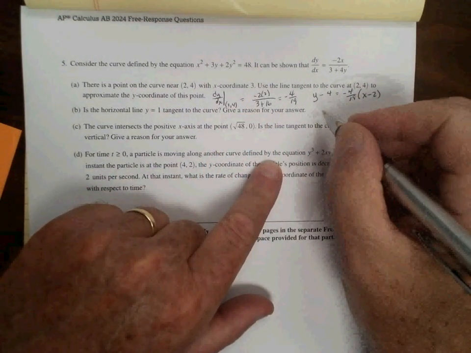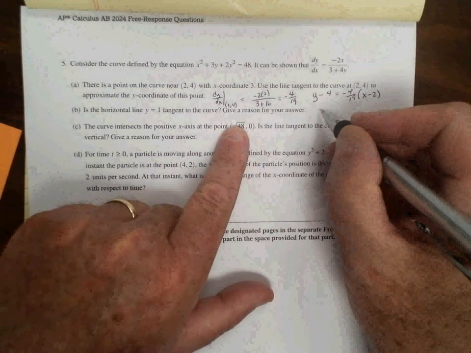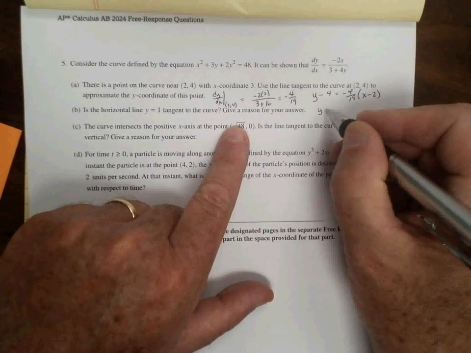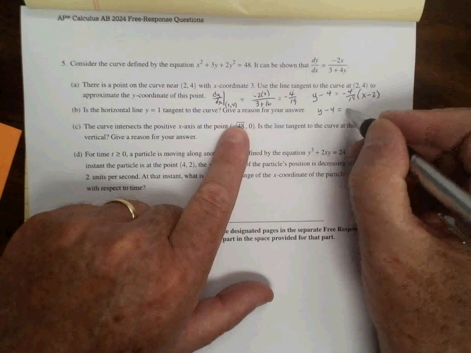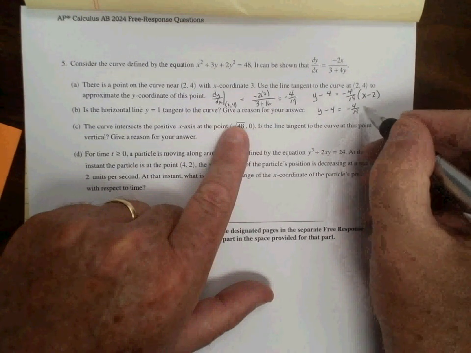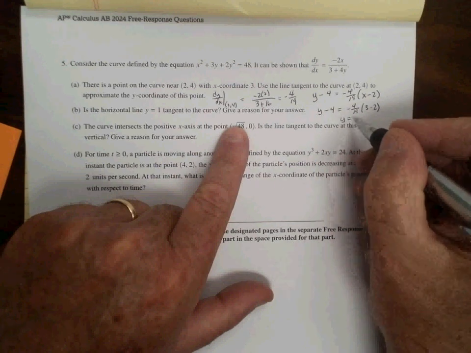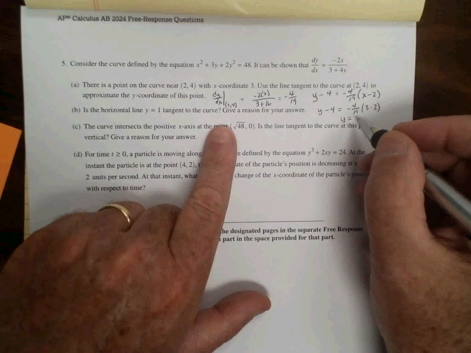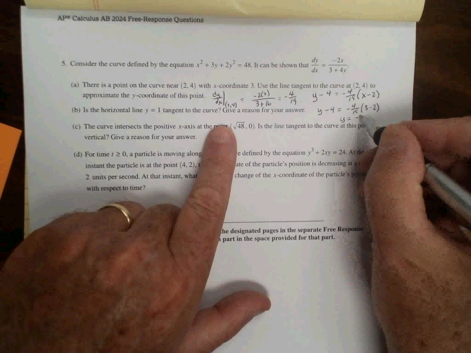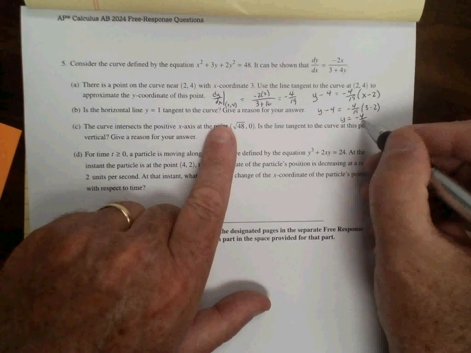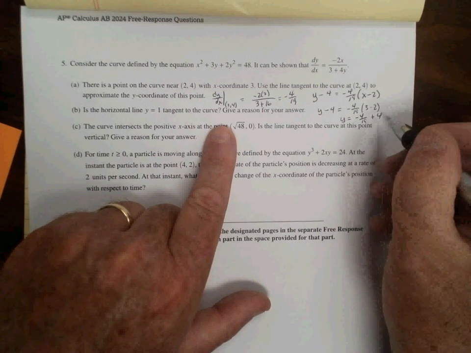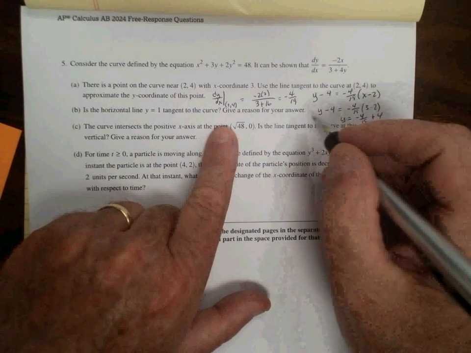So we're going to approximate when x equals 3. So we're going to say y minus 4 equals negative 4/19 times (3 minus 2). So y equals negative 4/19 times 1 plus 4. And we're going to leave it at that. That's the y coordinate for part A.